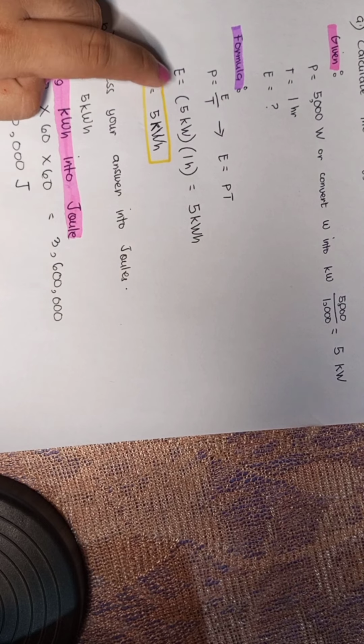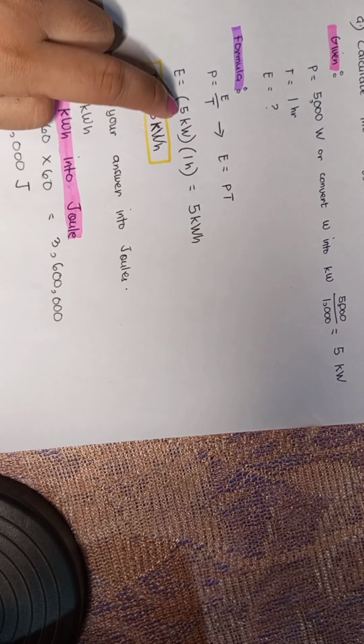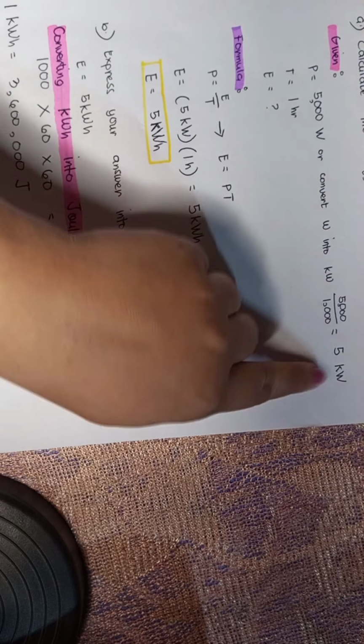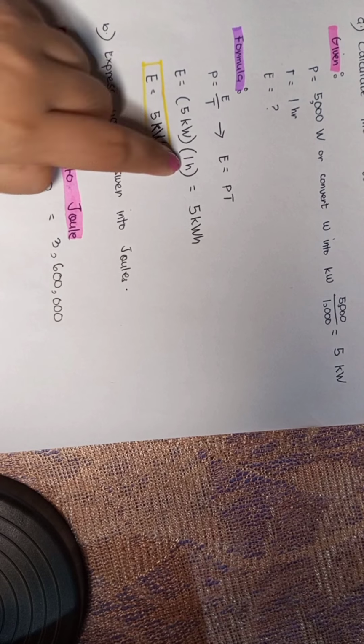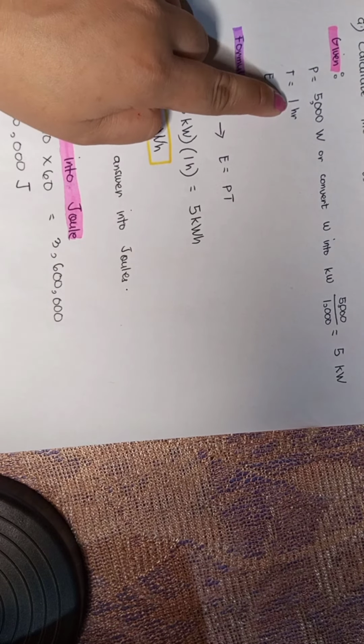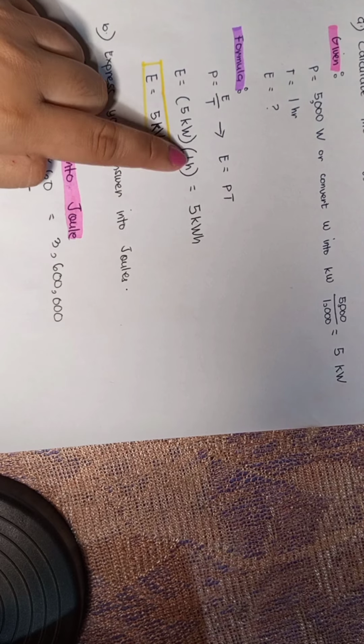Again, energy is equal to 5 kilowatts, since the value of power is 5 kilowatts, times 1 hour, since the value of T is 1 hour. What we are going to do right now is simply multiply the two.